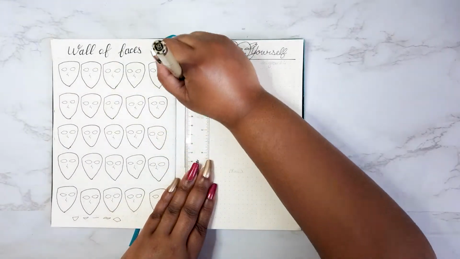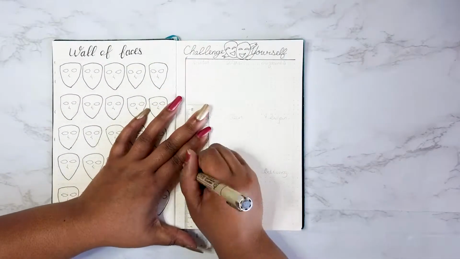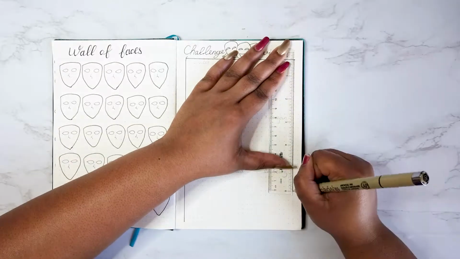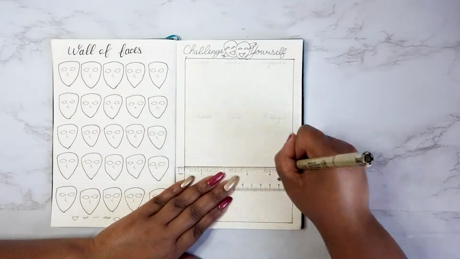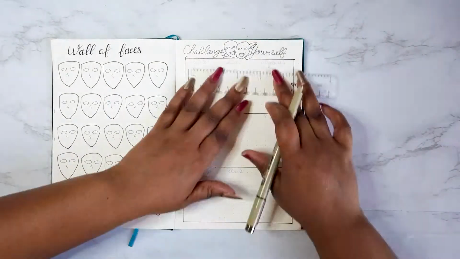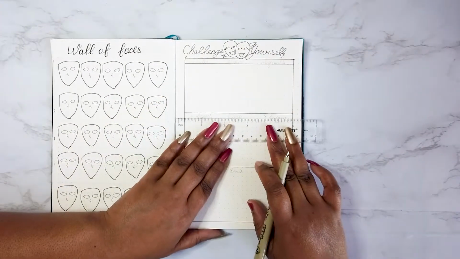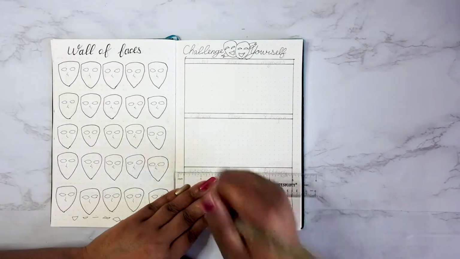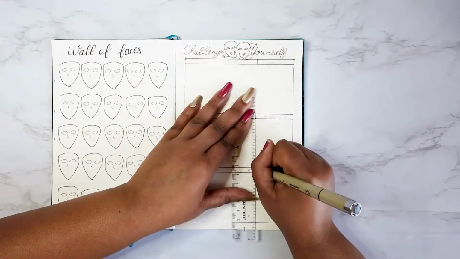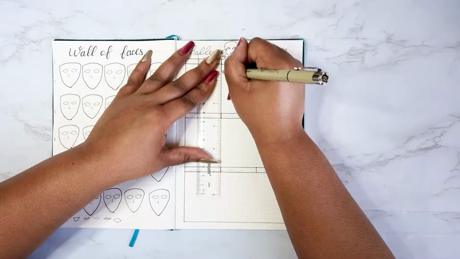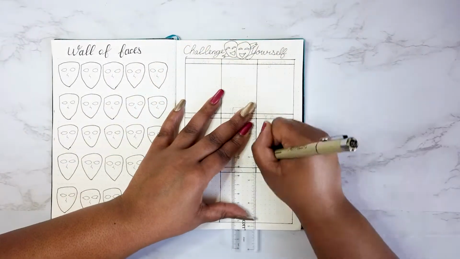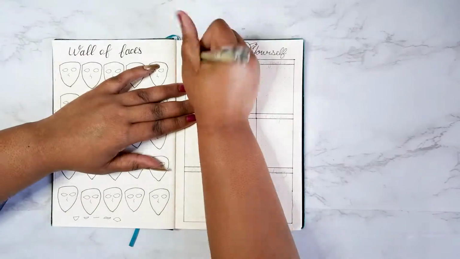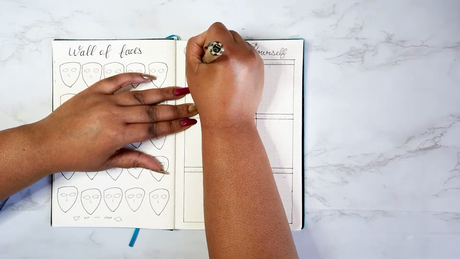So since it's a challenge myself page, I decided to make both of them happy, because you have to really want to challenge yourself to be better, and everything is a challenge. So I picked 9 challenges for myself, and I will write them out.